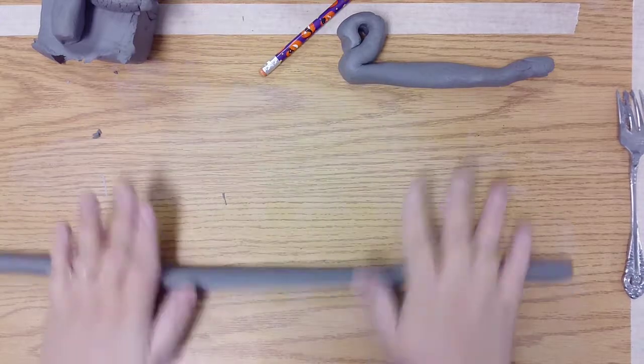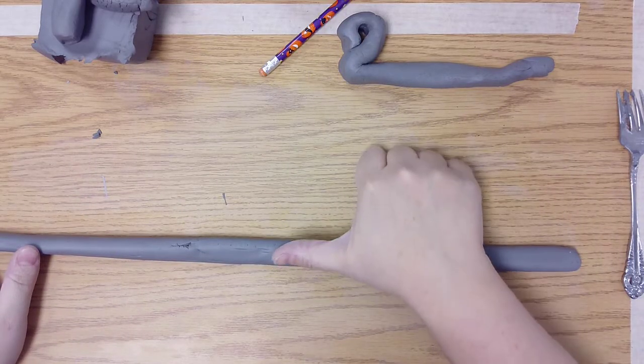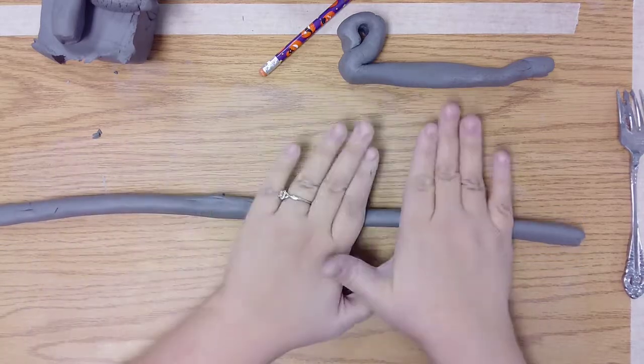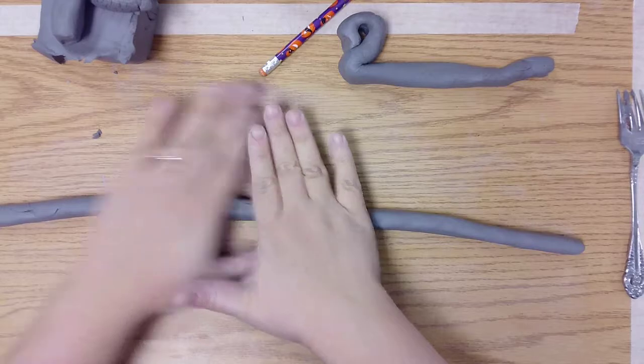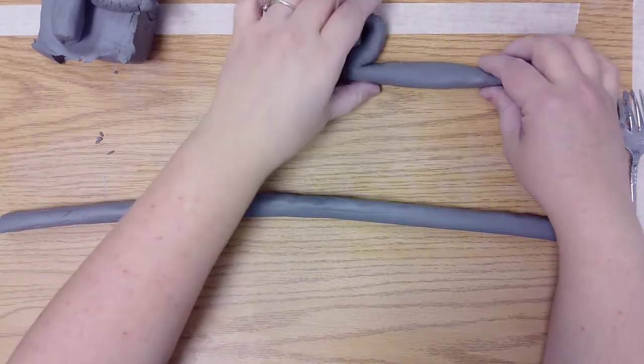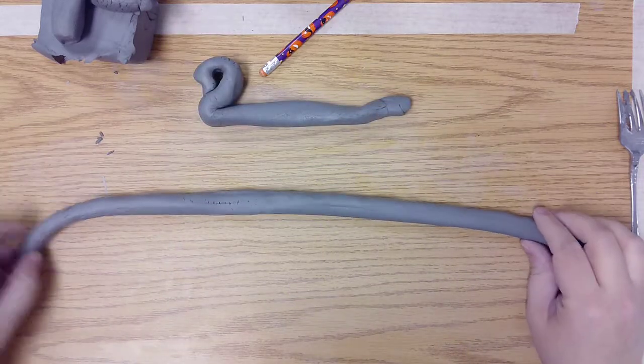Now I'm getting a little thin with this. You can still see it's about as thick as my thumb, which is good. My thumbs are pretty big, so that's a good place. It's a little bit oval, so I'm going to press down a little bit on the tall side. And then I've got to attach and make a shell. So the very first thing I'm going to do is try and coil this.